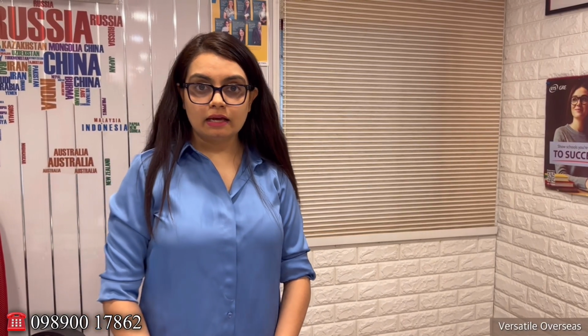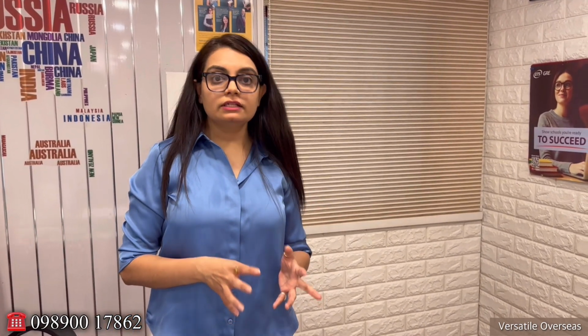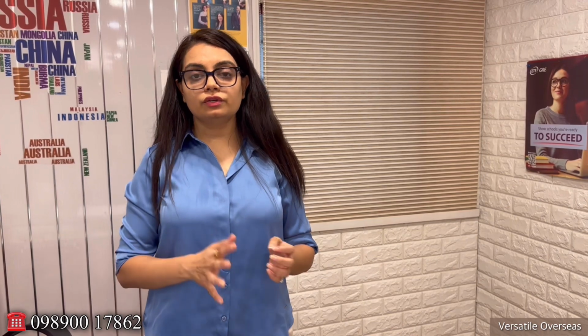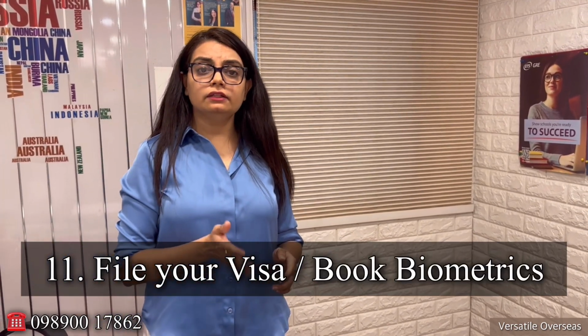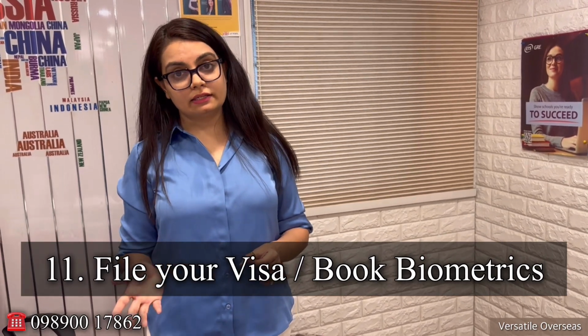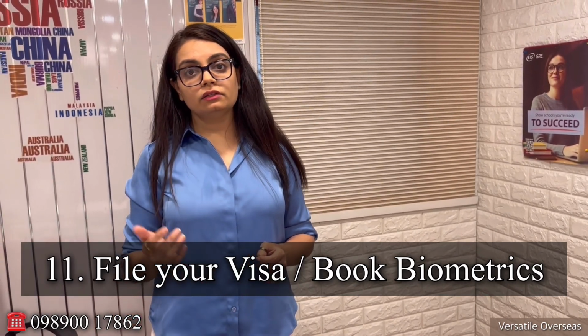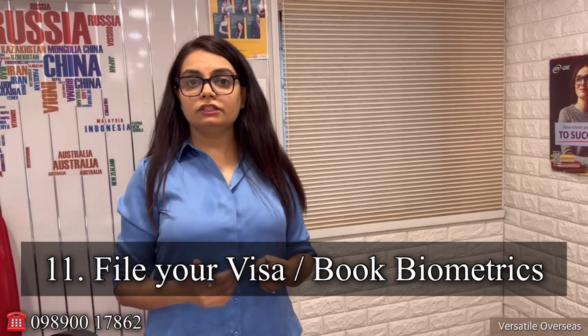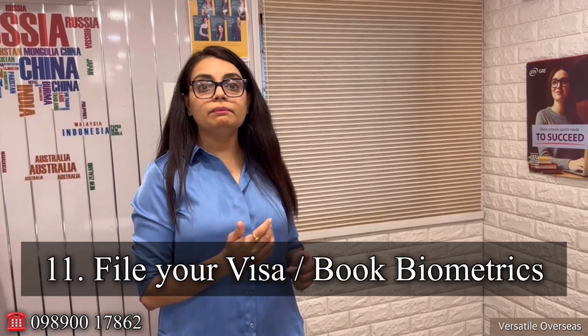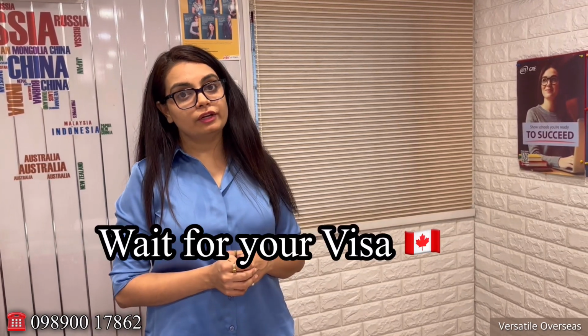So once your profile is done, and all your academic documents, your proof of funds, everything is done, the student is ready to file the visa. According to the profile, you will file either in SDS or non-SDS category. Once you file the visa, the student will receive the biometric instruction letter. After that, the student can book the biometric date, and then you need to wait for your visa.